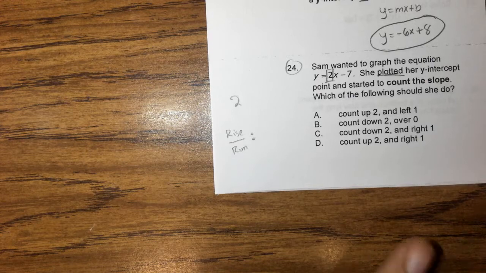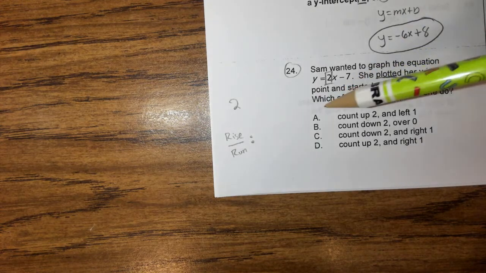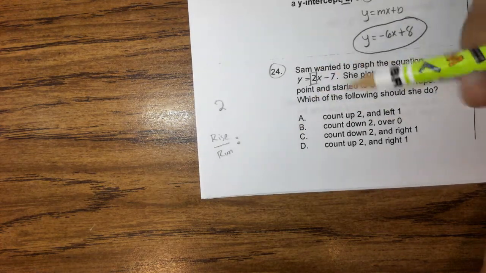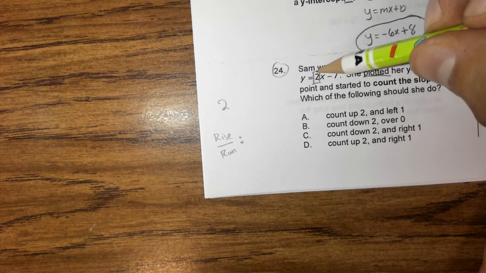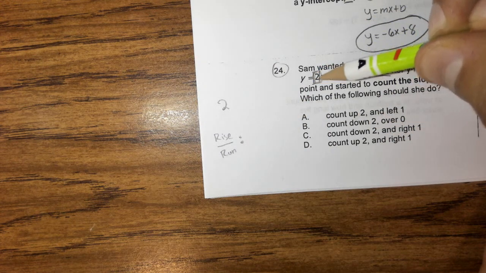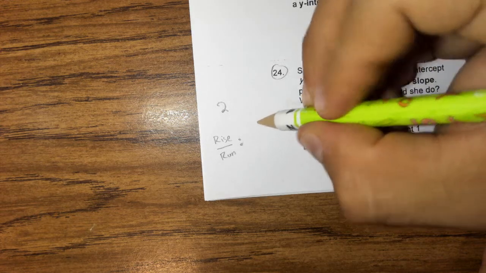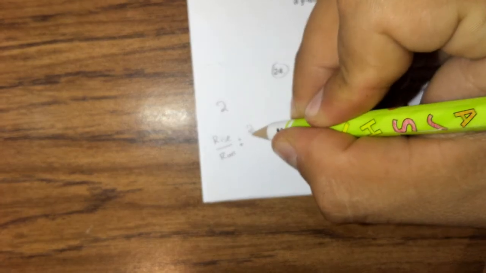Alright, I basically want to do rise over run. With rise over run, I want to make sure that I take that 2 and I make it into a fraction. So anytime you have a whole number, the easiest way to make it into a fraction would be 2 divided by 1.